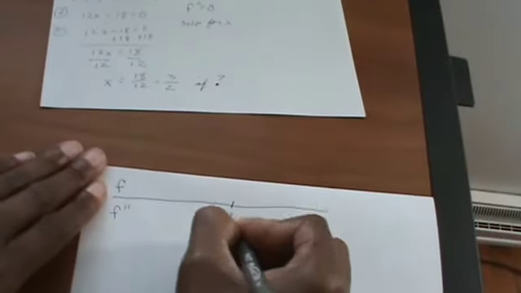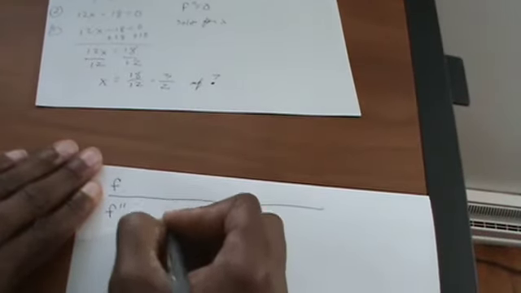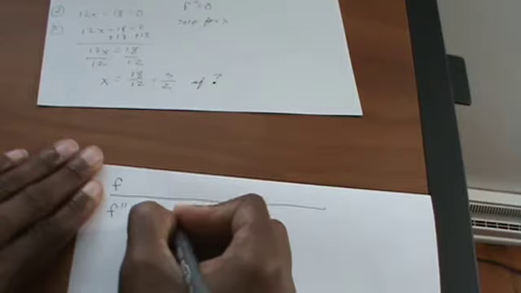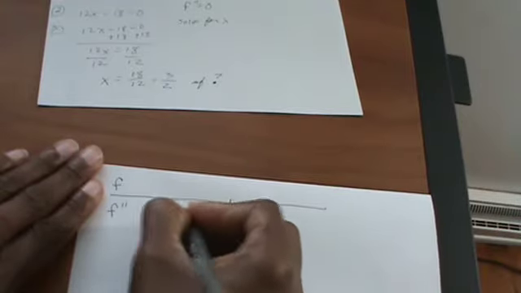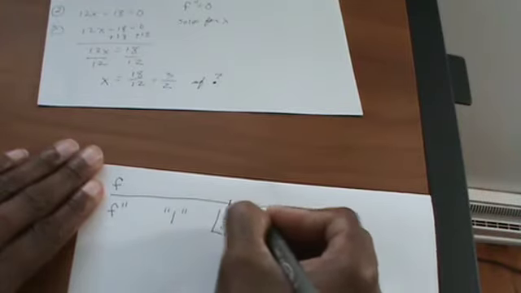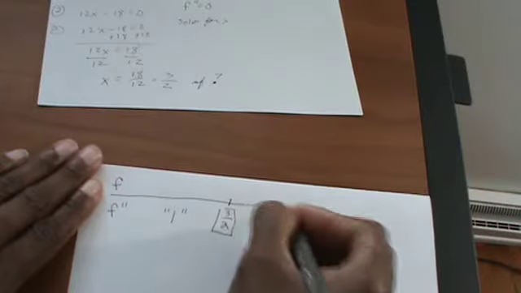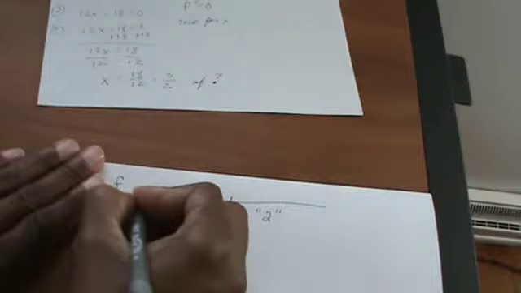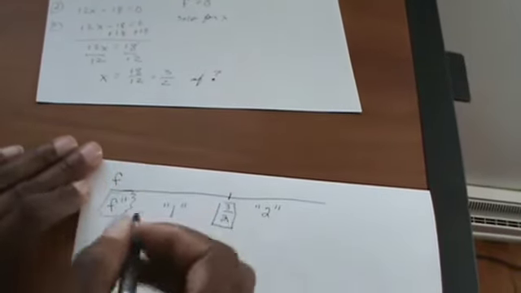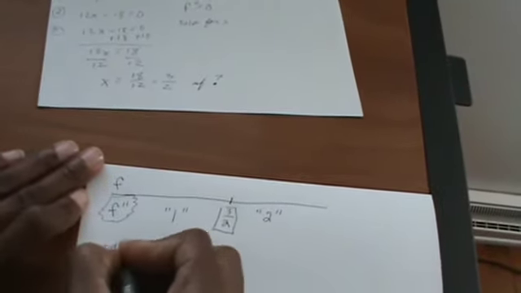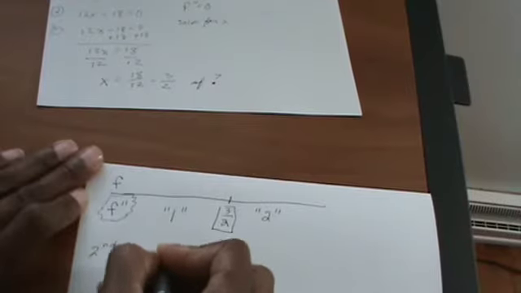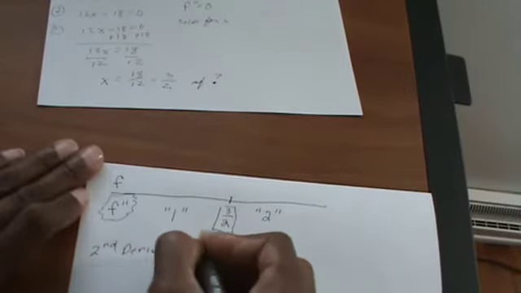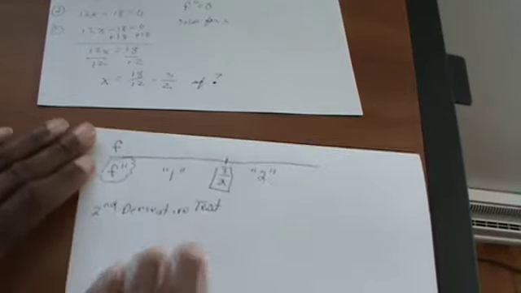Okay, so a number to the left of 1.5 is, well, we just use 1. And to the right of 1.5, let's use 2. And I'm going to plug them into the second derivative. This is what you have to keep in mind. This is called the second derivative test.